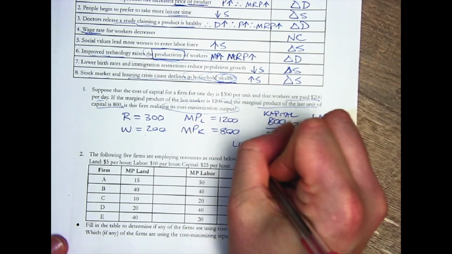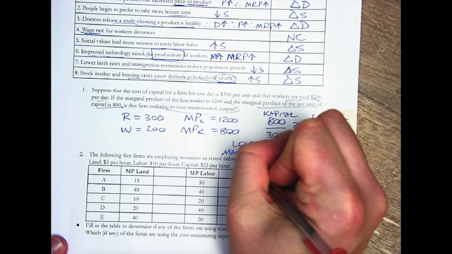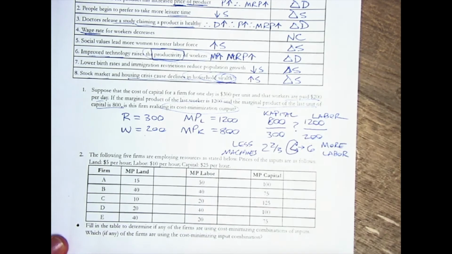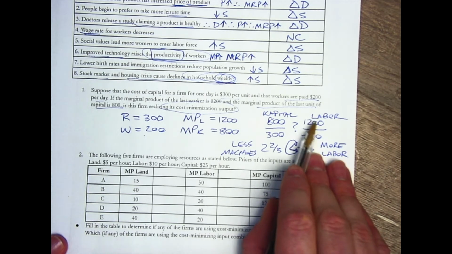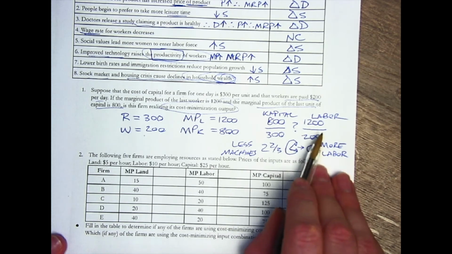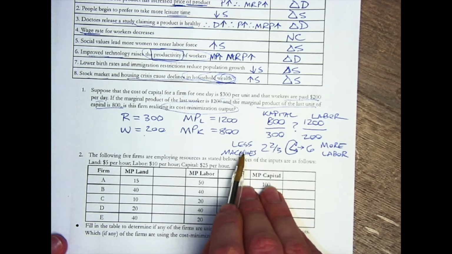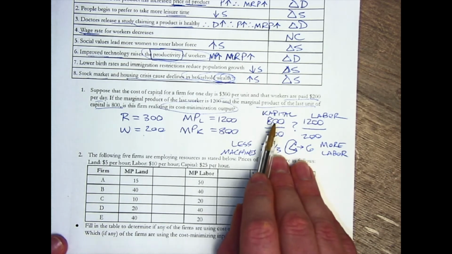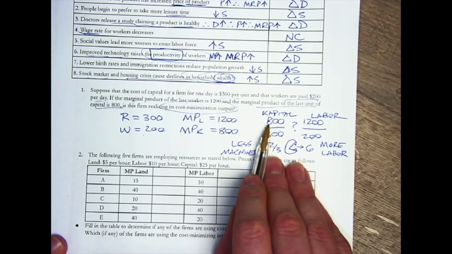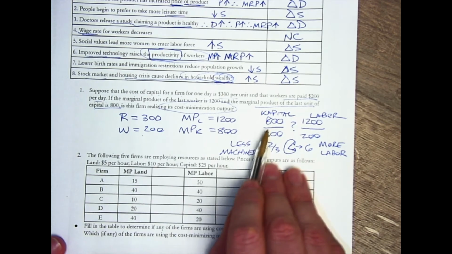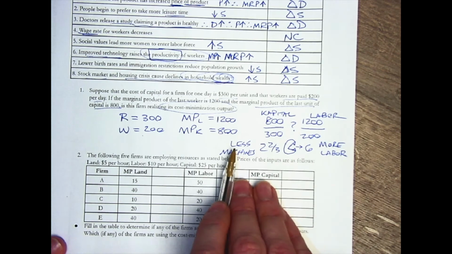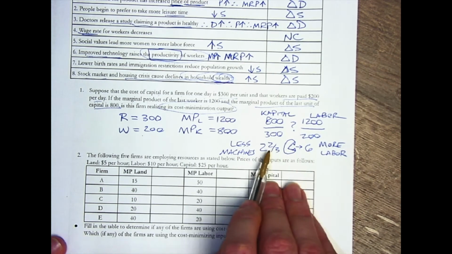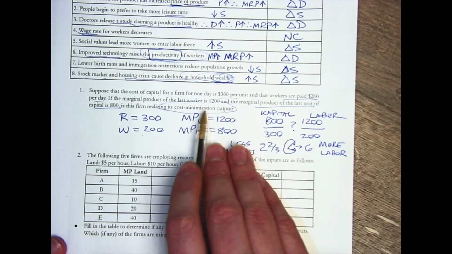And so they should hire less machines and more workers. If they do that, then the next worker they hire is going to have a lower marginal product, so this value, the 6, will get smaller. If they back off on the number of machines, the previous machine had a higher MPK than 800. The previous machine might have had maybe 1,000, so this number will get larger. And as the firm hires more workers and fewer machines, these two numbers will get closer and closer to being equal, which is their cost-minimizing output.